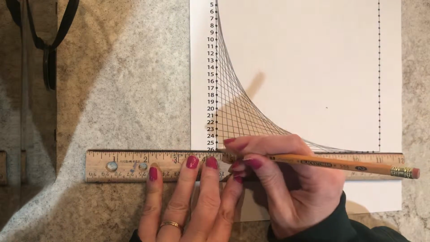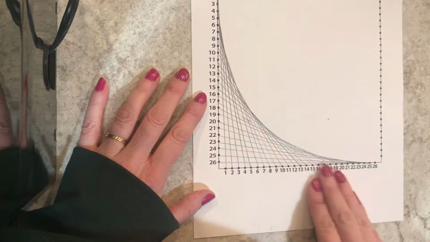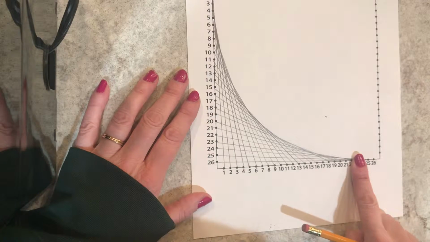And now you can see that when I take the ruler away, this combination of straight lines has formed a curve. That's called the parabolic curve.